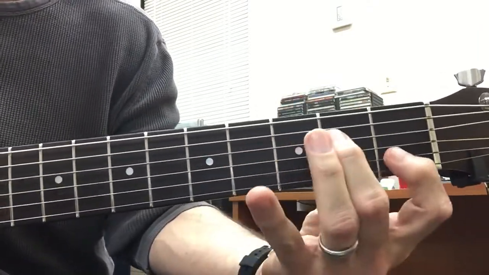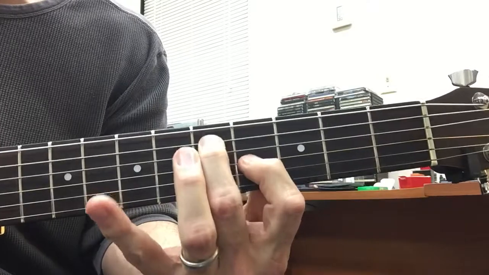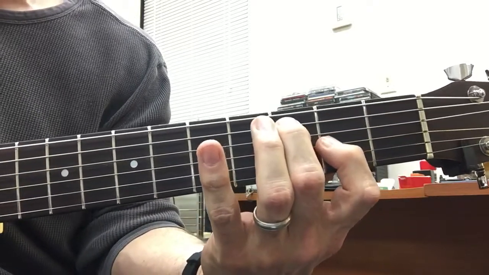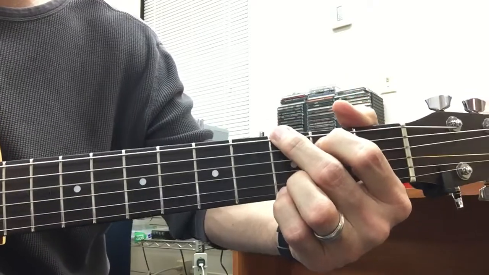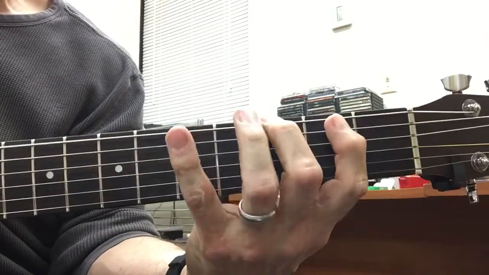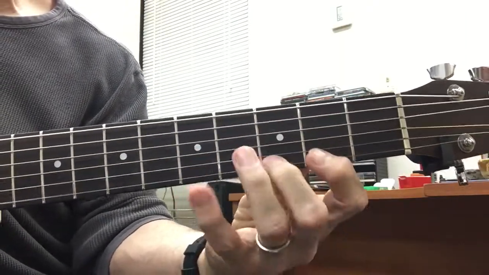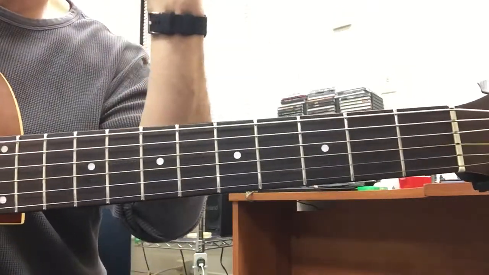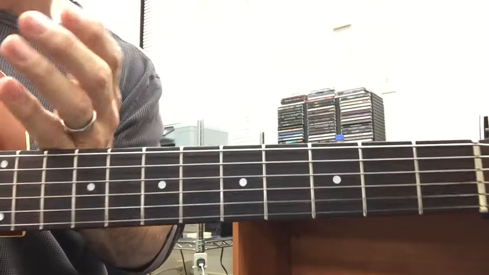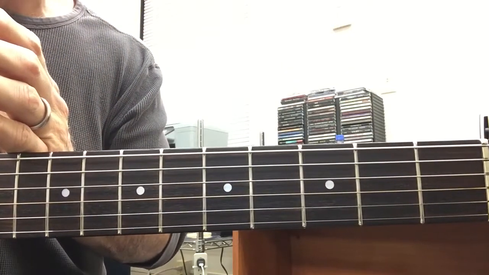Shape. I'm really just playing the notes from a G scale. So for certain things, like right now, you just have to kind of memorize that grip.